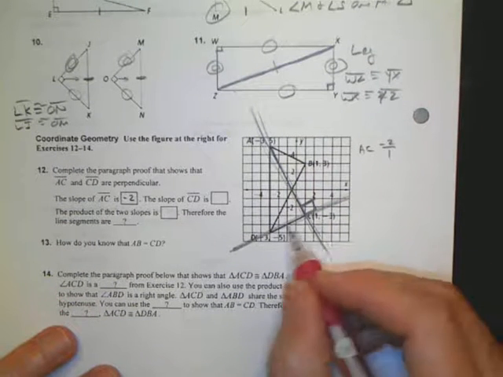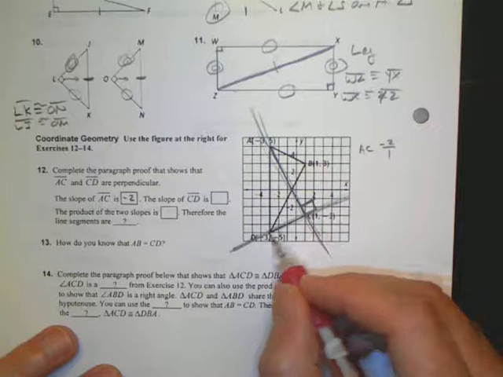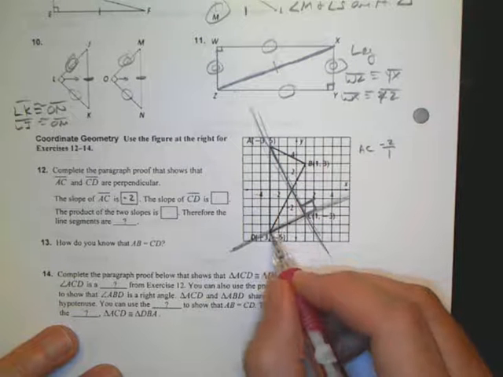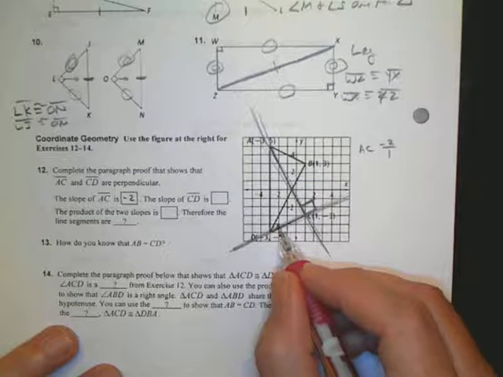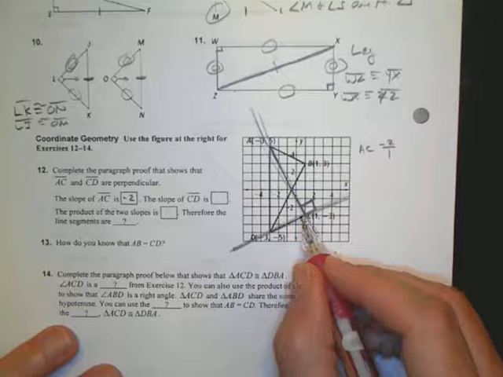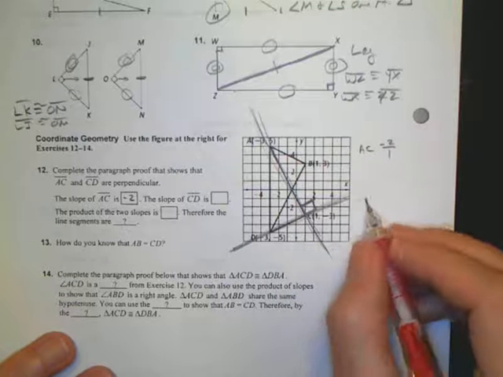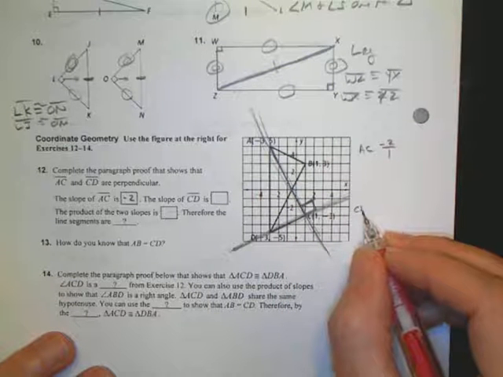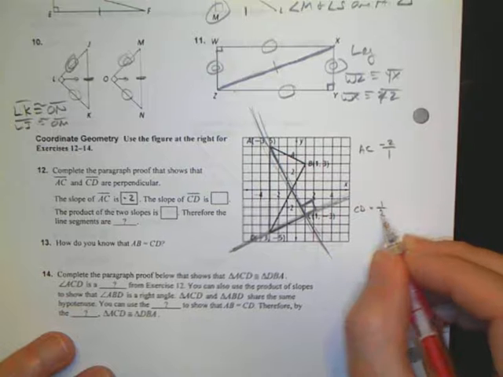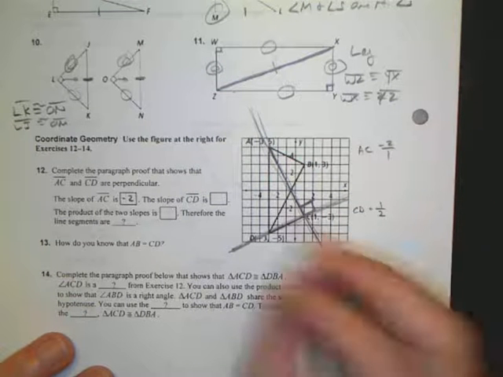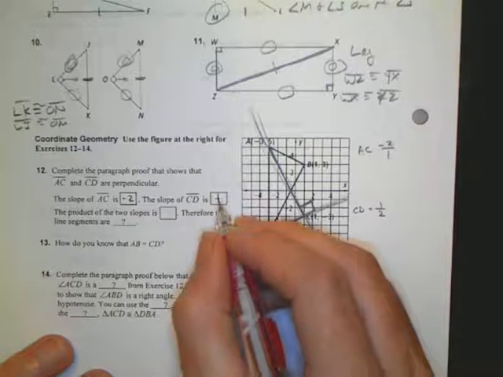Now CD, which is right here, this guy here, we're going to go up 1 over 2. So for CD, we're going up 1 over 2. Well, that's going to be a half.